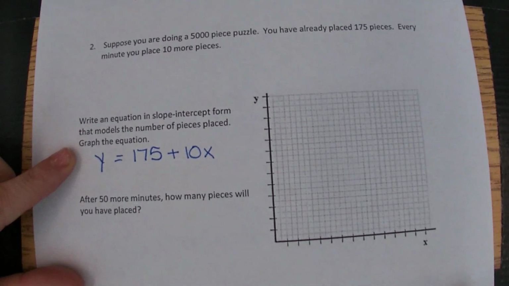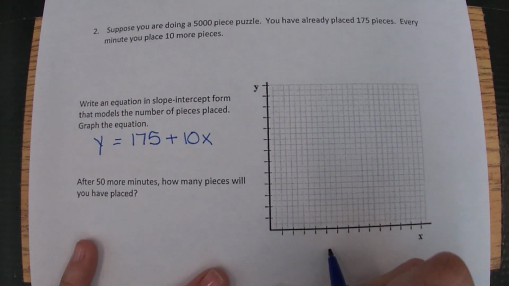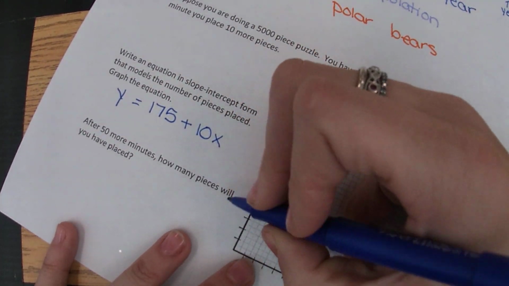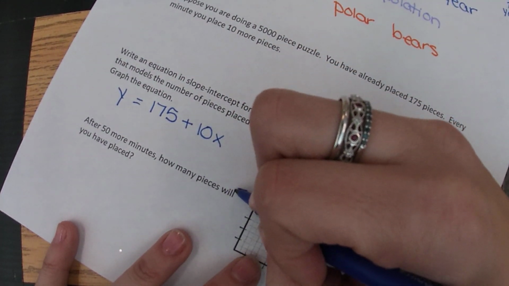Okay, it's then asking us to graph this. So remember, our x is going to be our time. In this case, it's minutes. Our y is going to be our number of puzzle pieces.